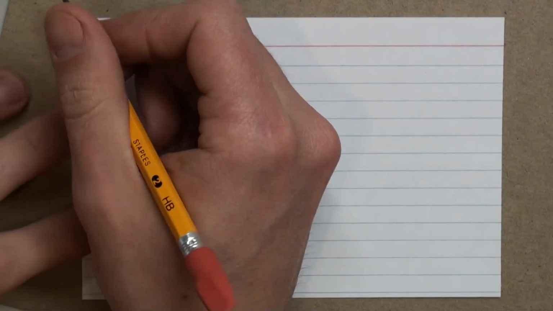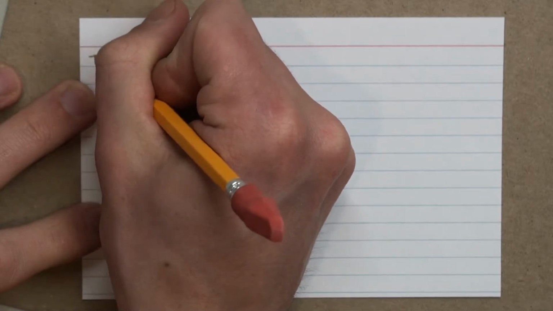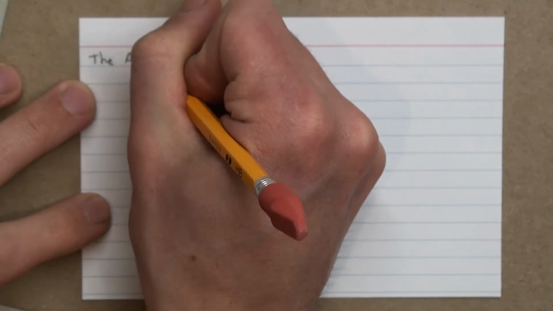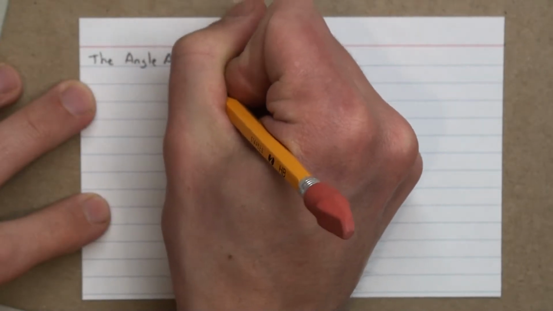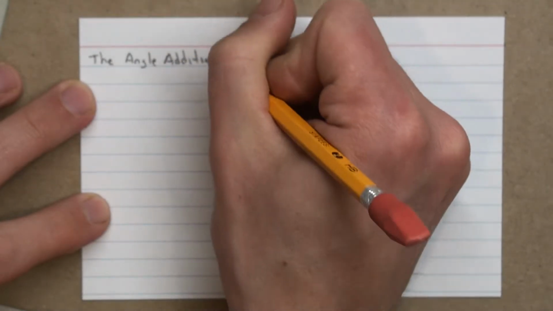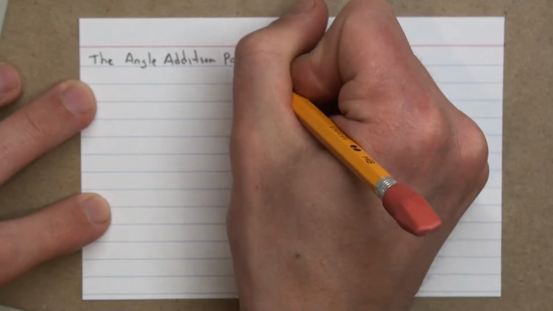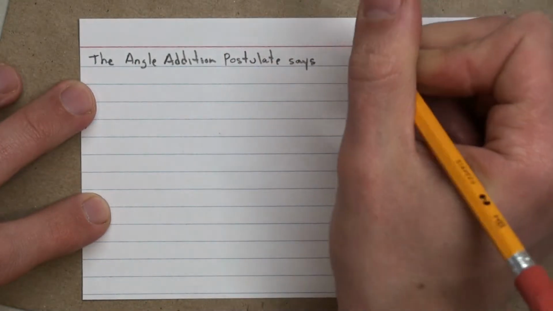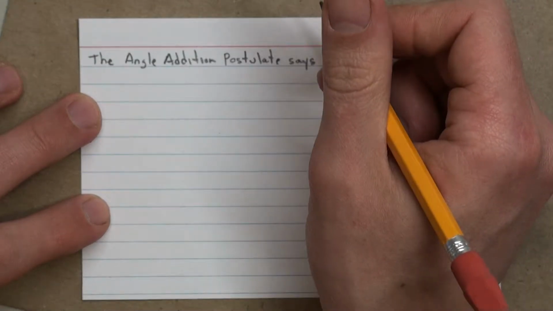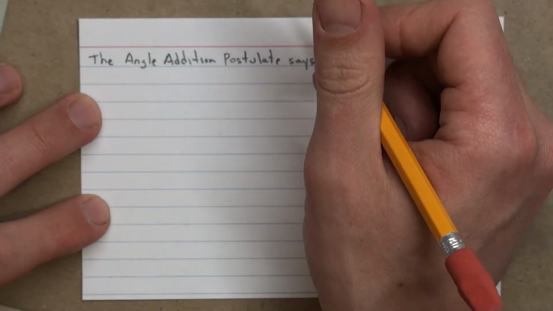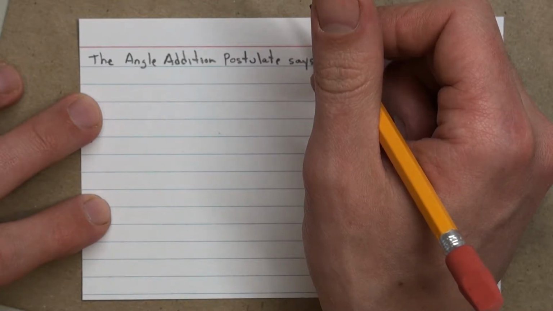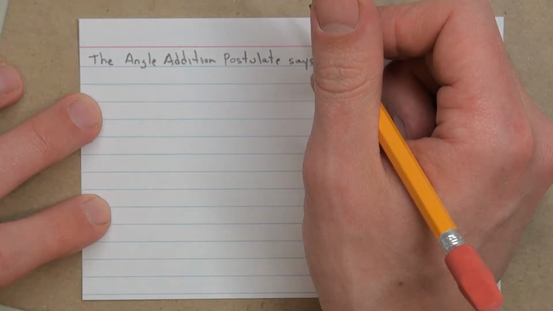So the angle addition postulate says, let me see.